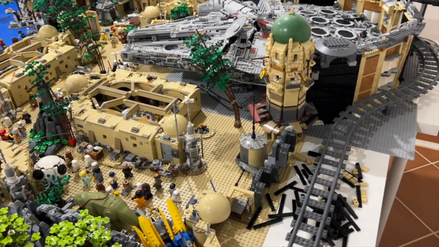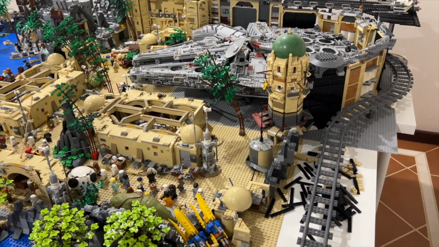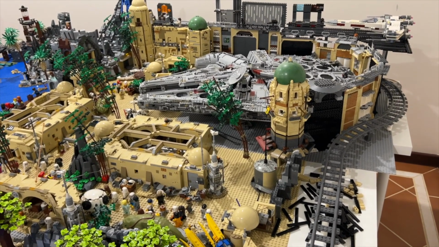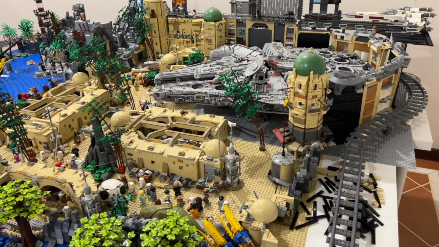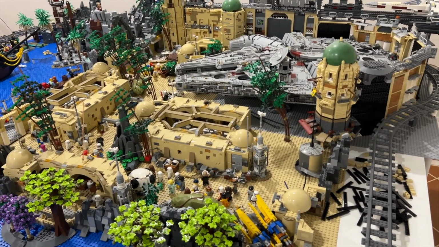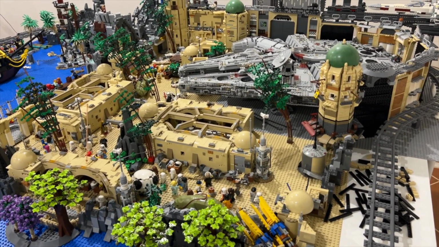I'm really excited that I managed to fit the UCS Millennium Falcon minifigure scale ship in there that gives it a bit more real life scale for the minifigures. It was really important that I had that there, and I'm so happy that I managed to fit that in.